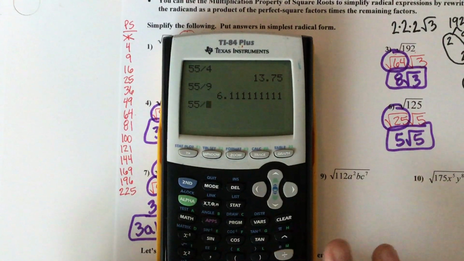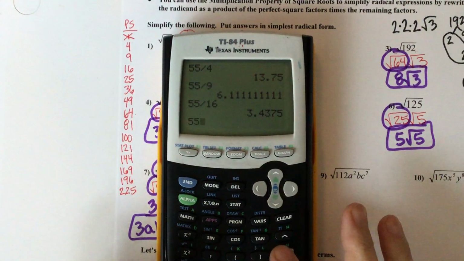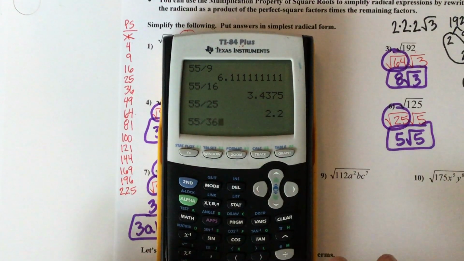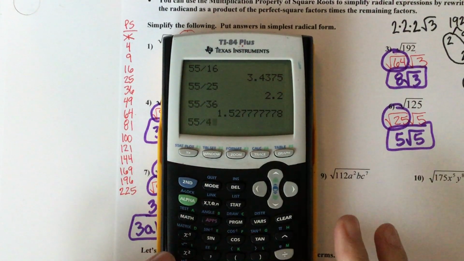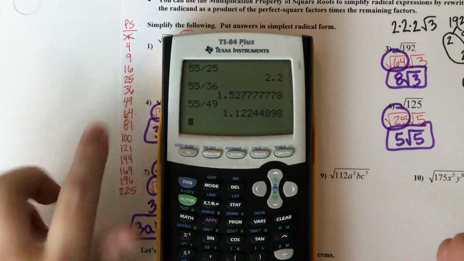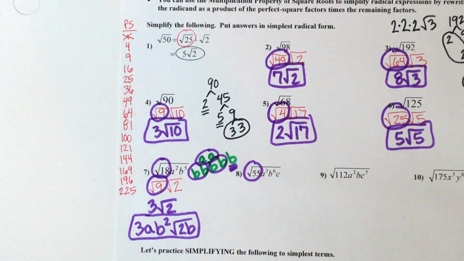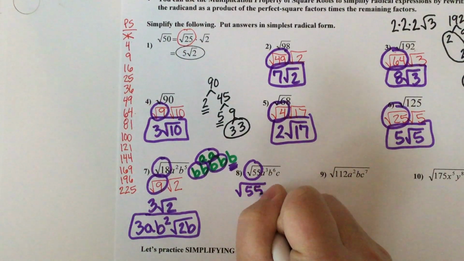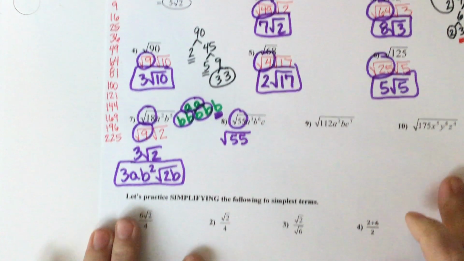55 divided by 16. Nope. 55 divided by 25. Nope. 55 divided by 36. Nope. 55 divided by 49. Nope. The next number is bigger than 55, so no bother trying. So for the first time today, you can't simplify it. So if you can't simplify it, it just stays the square root of whatever it is.